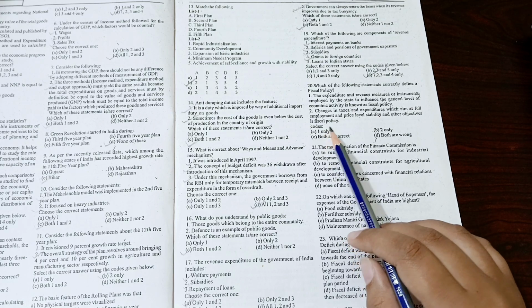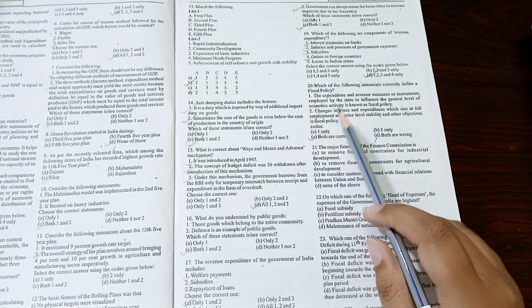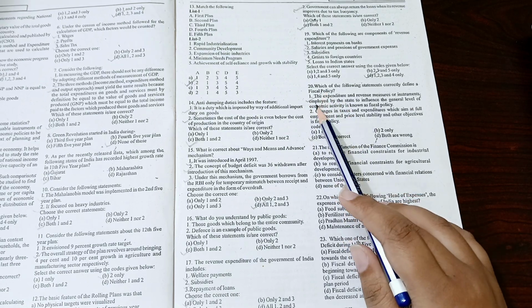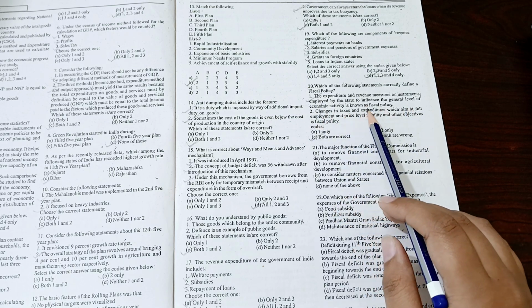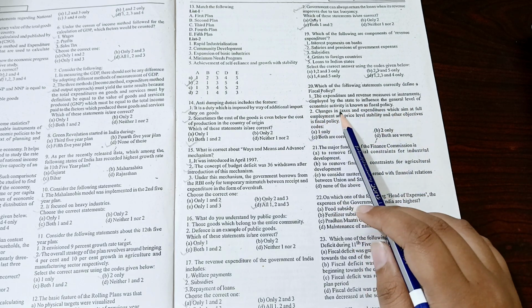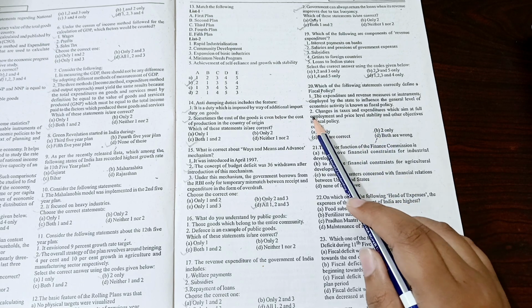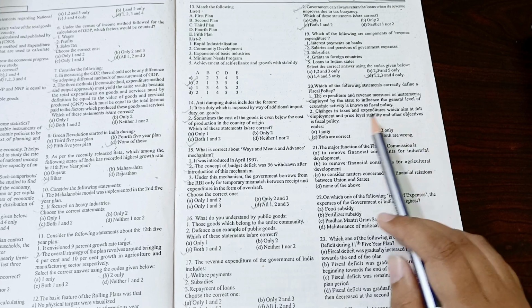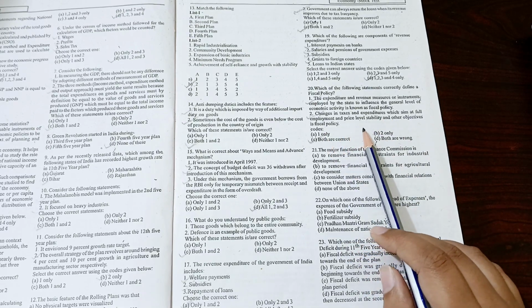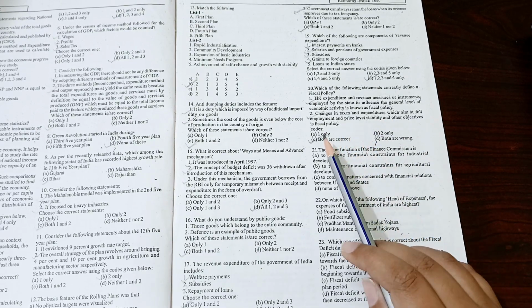Codes. This answer is option C, both are correct.